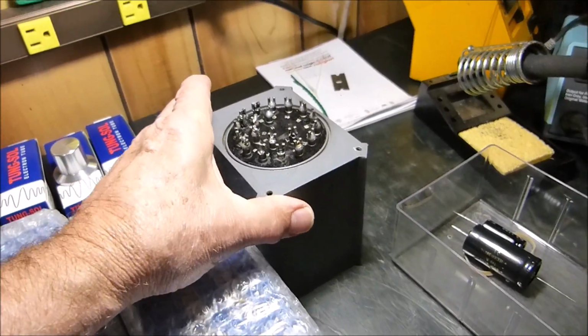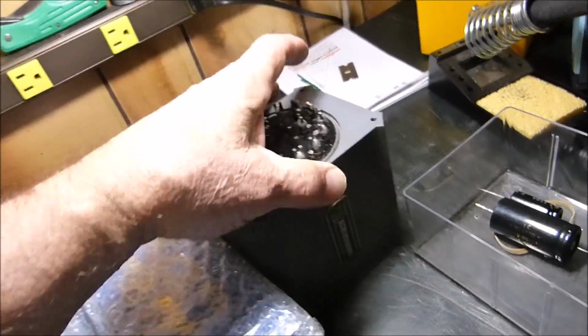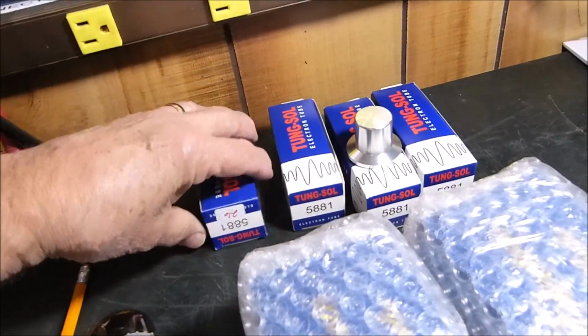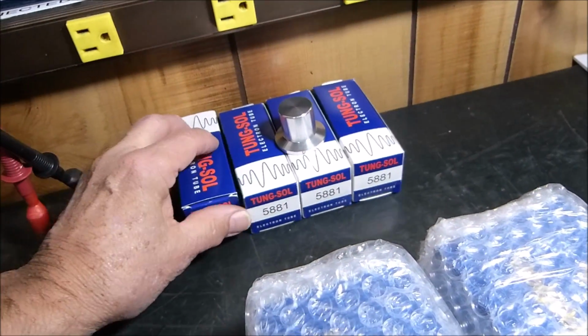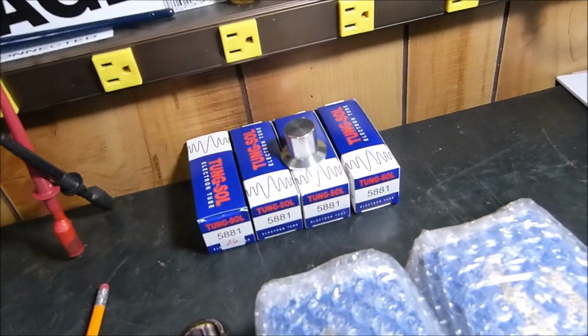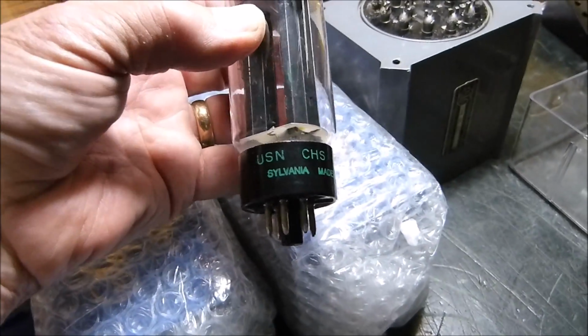Here's an LS61 transformer. Yep. Here's some 5881s. Those are ones I used in that UTC W20 just the other day. I'll put them back in here to keep them safe. I use a lot of old stuff. Look at this thing. US Navy. USN.